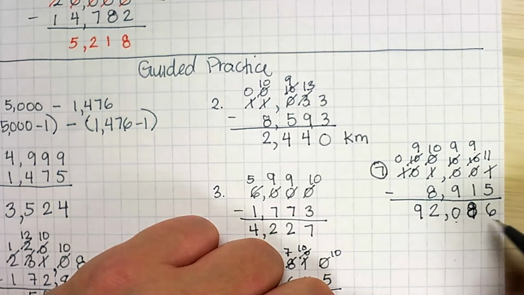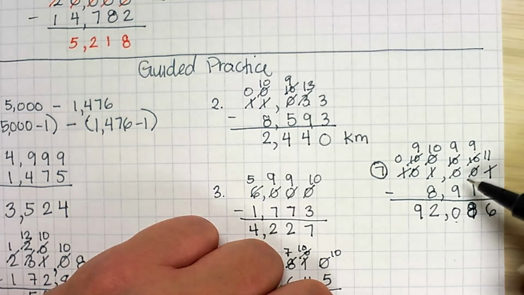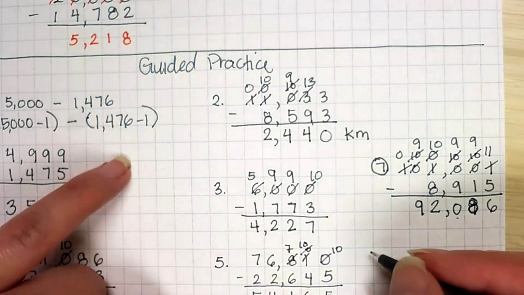So 92,086. Now, if you're not sure, again, what we can do is we can add those two partials together to find our whole number. So 5 and 6 is 11. That would give us the 1. 8 and 1 is 9. Plus that 1 would give us a 10. That would have been a 0, and so on. You can work your way all the way through it to double check the math.